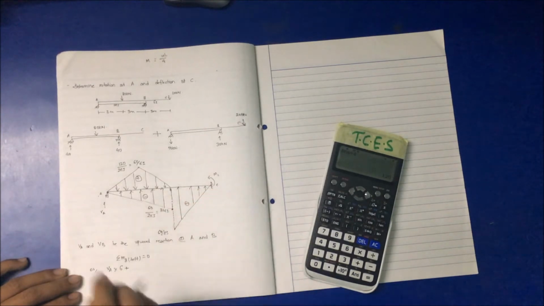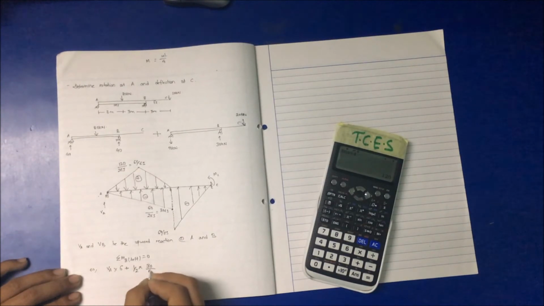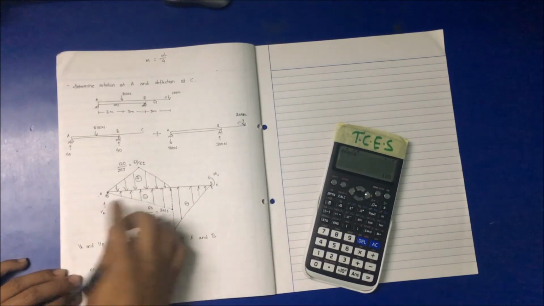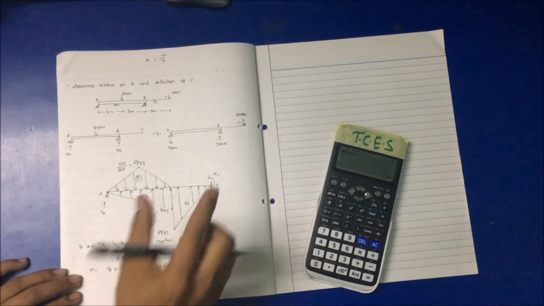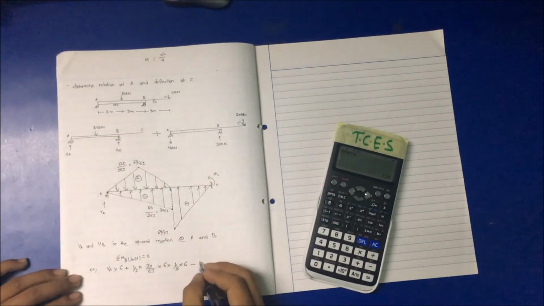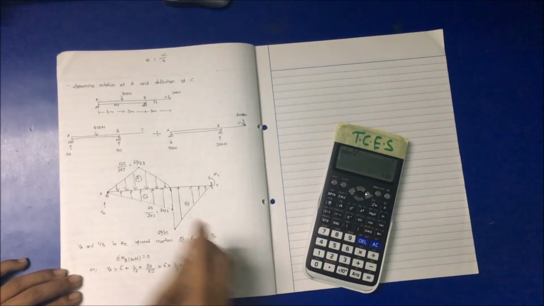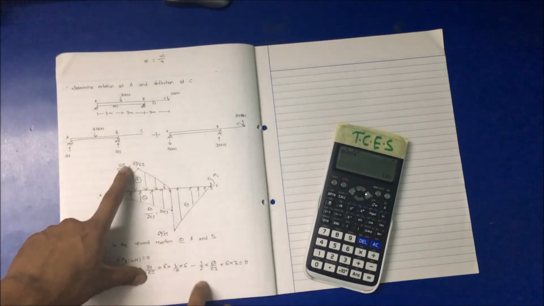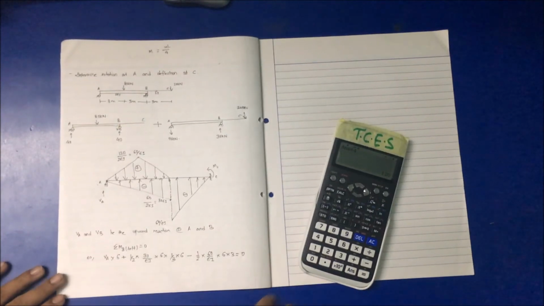So the triangular loading is computed: 1 by 2 multiplied by 30 by EI multiplied by this distance, 6 meter, multiplied by 1 by 3 from the support. And 1 by 2 into 60 by EI into 6 into 3, the half.